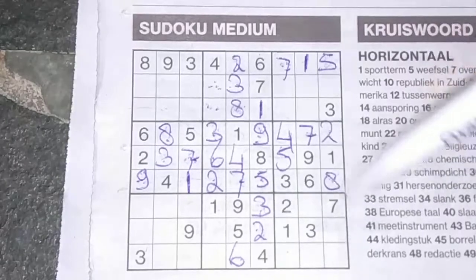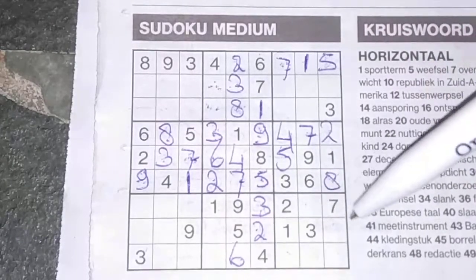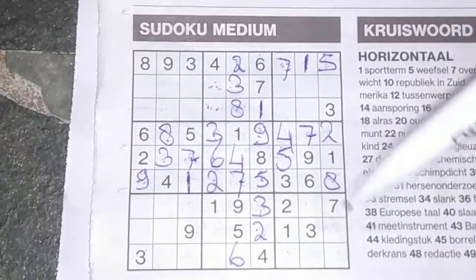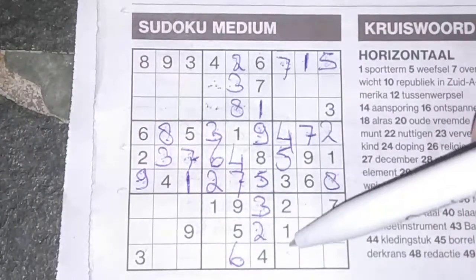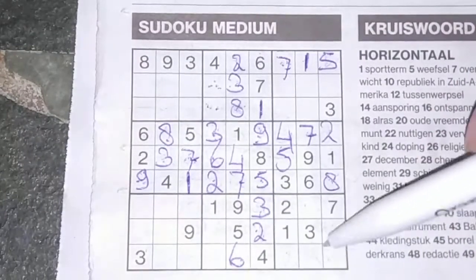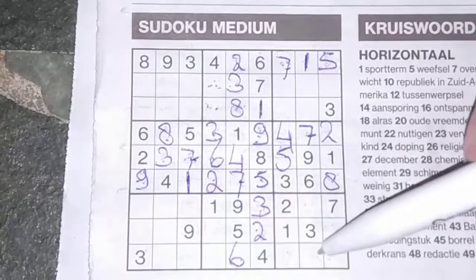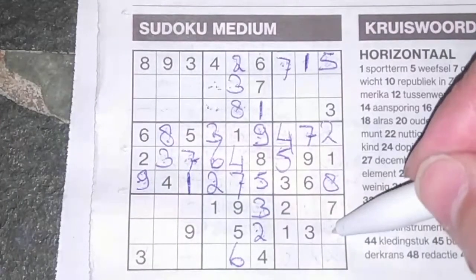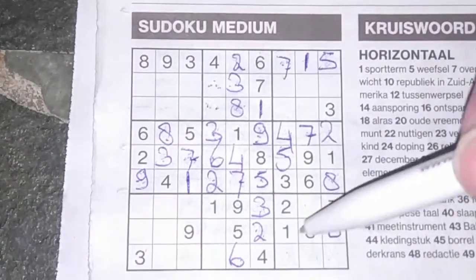In this big square, 1, 2, 3, 4, 5. 5 missing numbers. One of the missing numbers is a 6. I see here 6. No 6 in these 3 boxes. There are 6. No 6 in those 2 boxes. 1 box left for the 6, should be here.